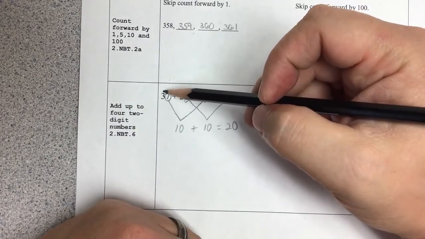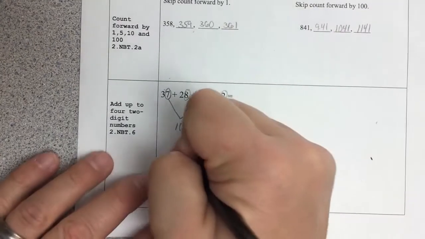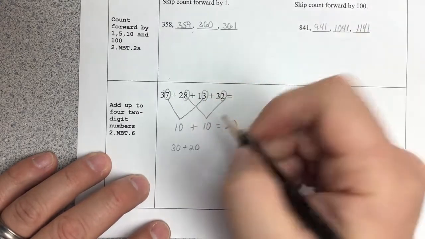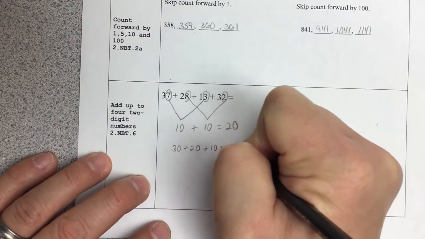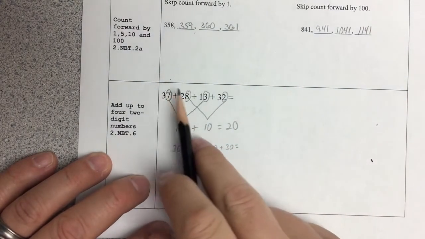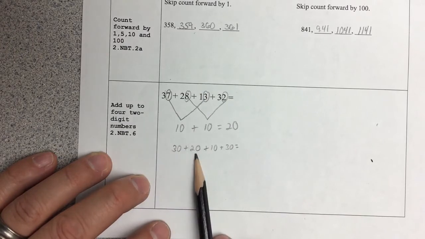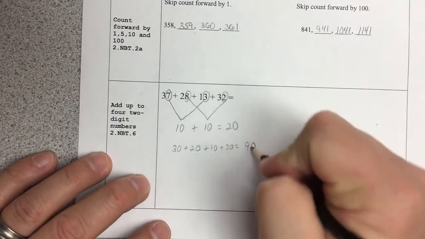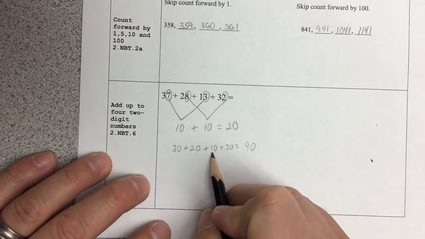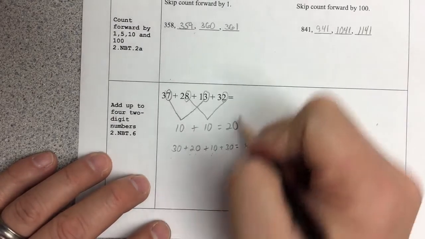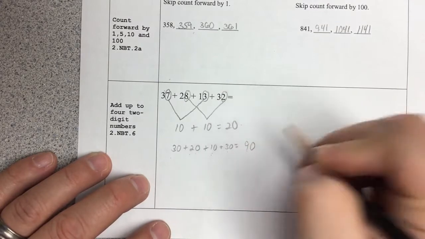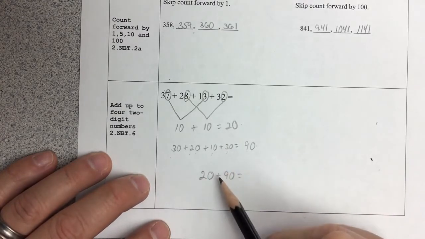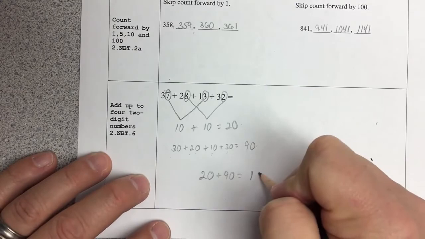Well, now I have 3 tens plus 2 tens, or 30 plus 20, and 1 ten and 3 tens, or 10 plus 30. And now I can add these up. I'm adding up all of the values of the tens place. So 30 plus 20 is 50, plus 10 is 60, plus 30 is 90. Or 3 tens and 2 tens is 5 tens, 6 tens, 9 tens, 90. And now I just have to add up these two pieces here, 20 and 90. So 20 plus 90, or I can think of this as 2 tens plus 9 tens is 11 tens, 110.